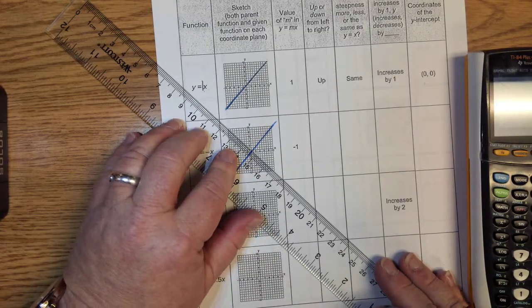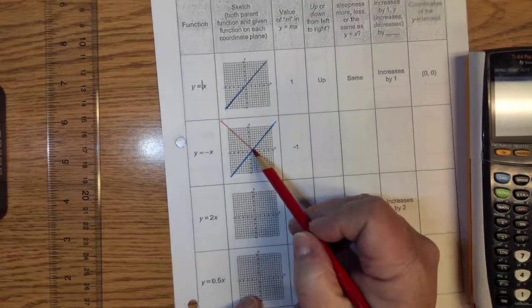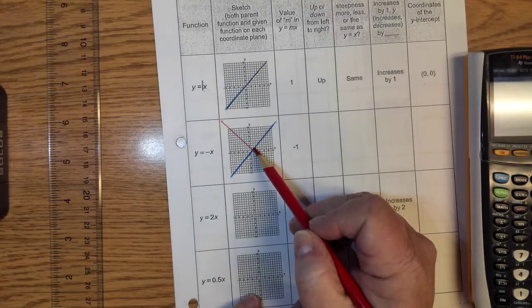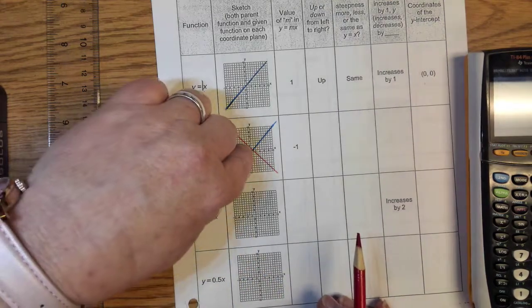So I'm going to graph my y equals negative x in this color. Always graph your parent in whatever color you're doing, or you could do this in pencil. It's not going to matter. And mine is off a little bit because of the ruler. I slid it over. It should be right here at 0, 0.